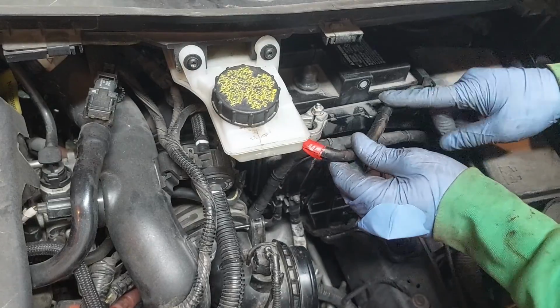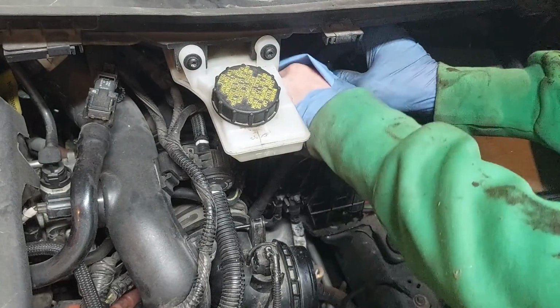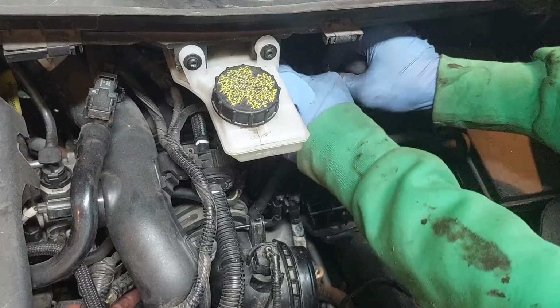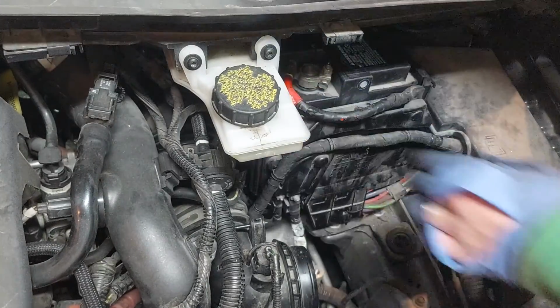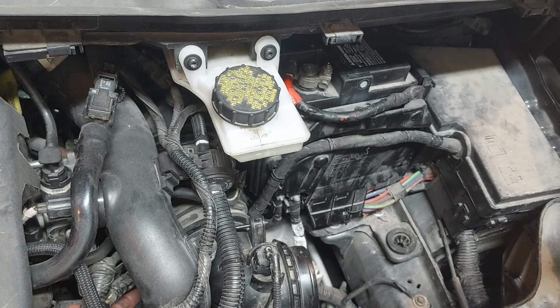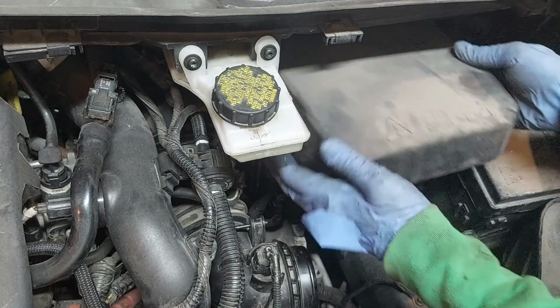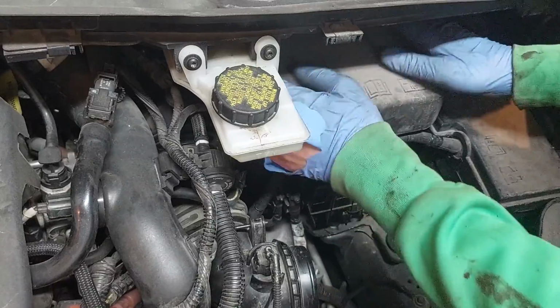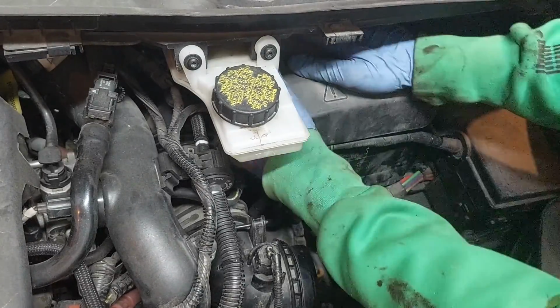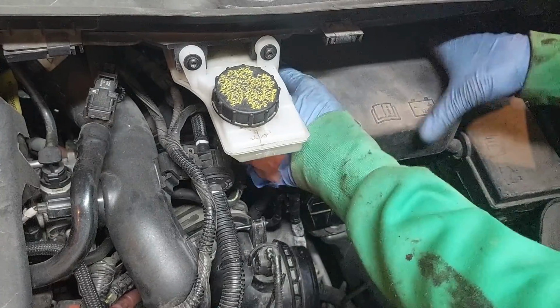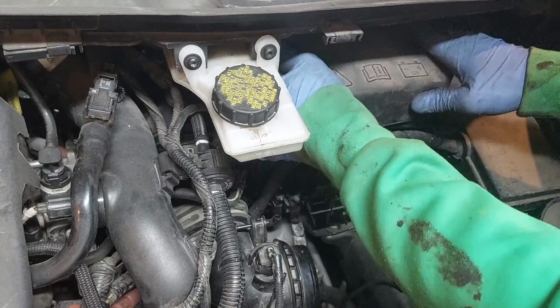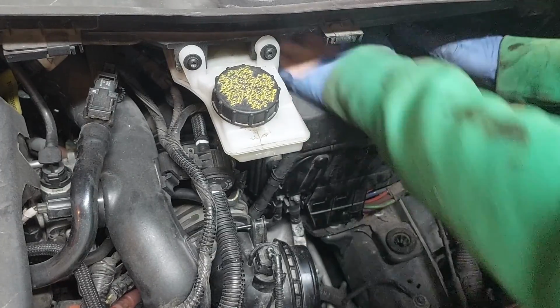So now we can connect our positive. Okay, make sure you get it on there nice. Tighten it up. That's it. Okay, and get our battery cover back on. Like this just kind of was sitting here. I didn't even. There. I guess that's it. That's how it goes on. I don't know. Okay, there.